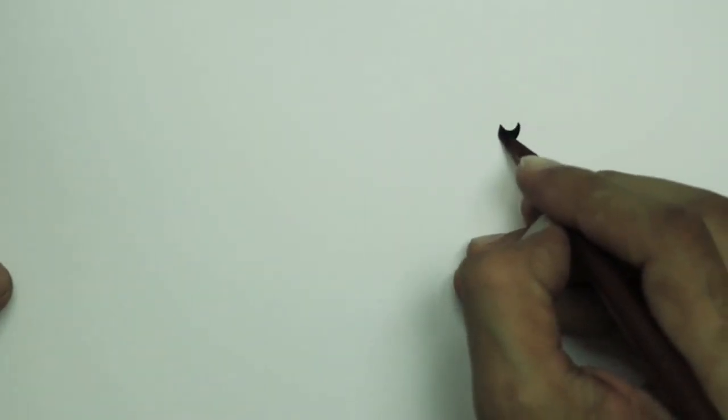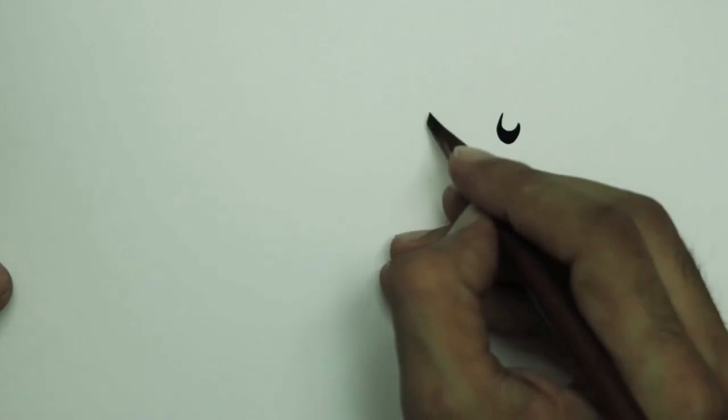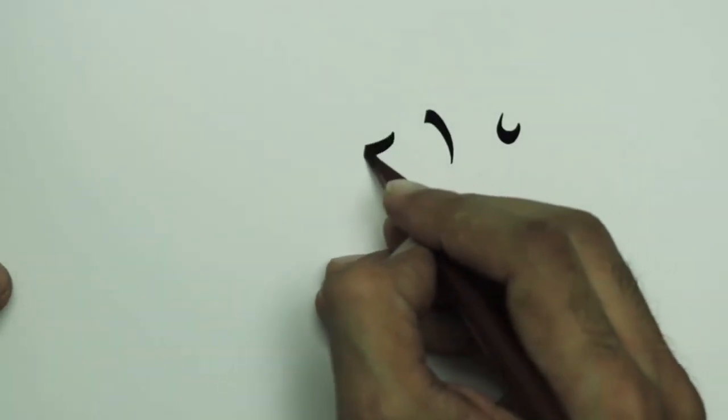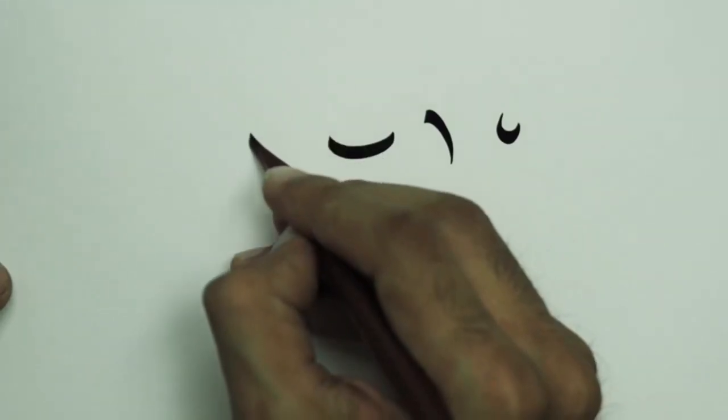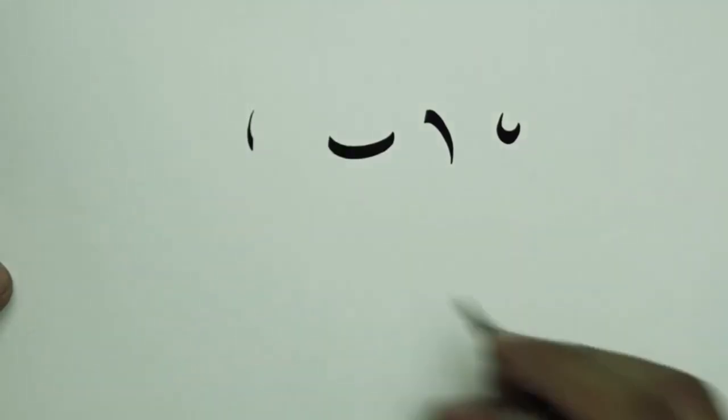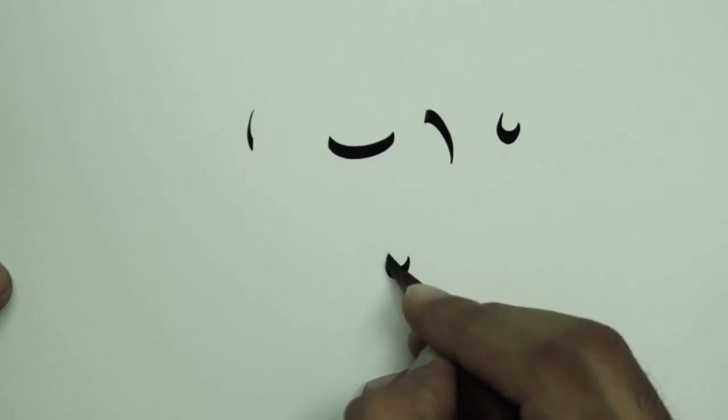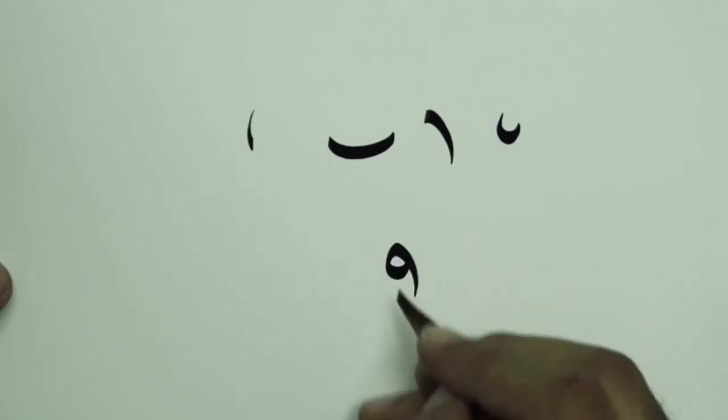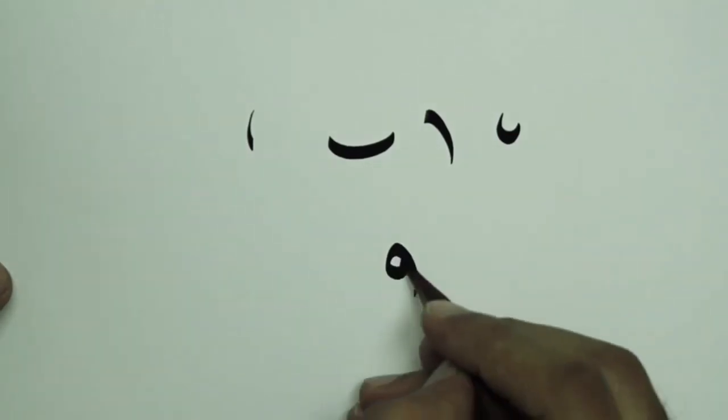Steps for drawing the letter Qaf. The initial part of the head of Qaf is curved. Then this curve is reversed.